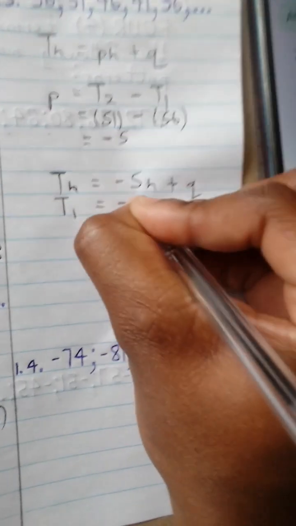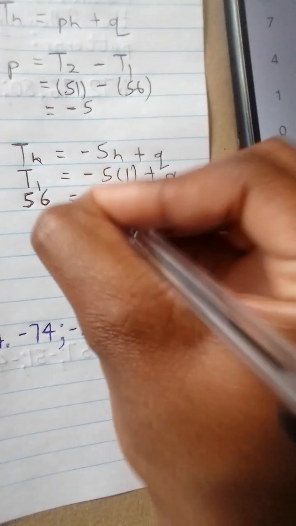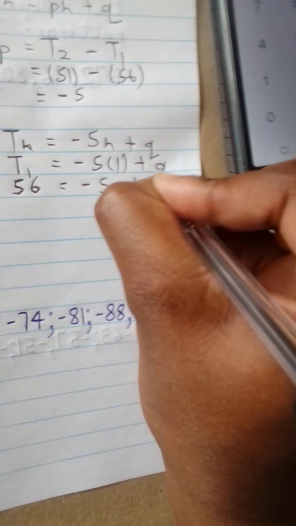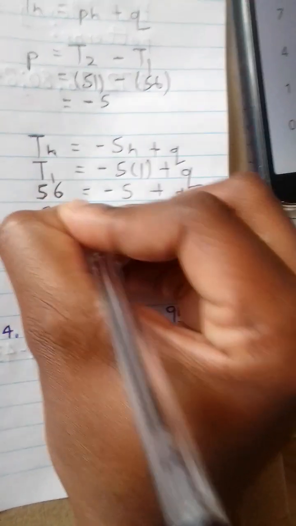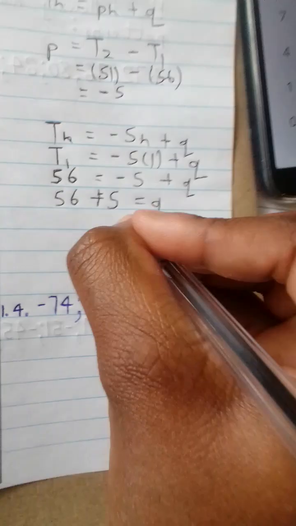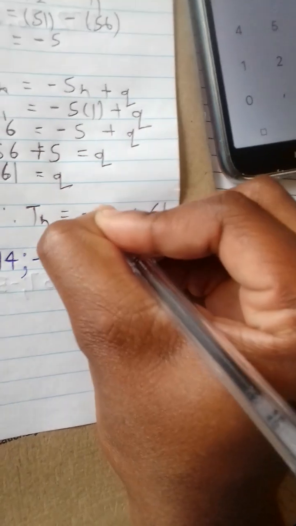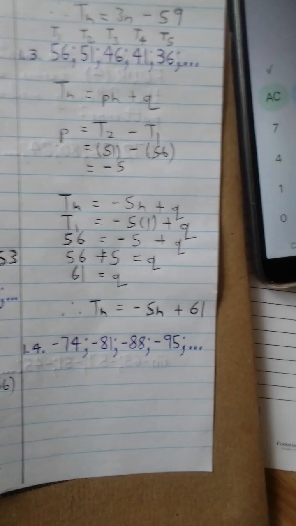So Tn is equal to negative 5n plus Q. T1 is equal to negative 5 times 1 plus Q. T1 is 56. Negative times positive is negative. 5 times 1 is 5. So we have 56. This negative will go to the other side, it becomes positive. Yes. 56 plus 5 is 61. Tn is equal to negative 5n plus 61. Once again, I hope that is clear enough.